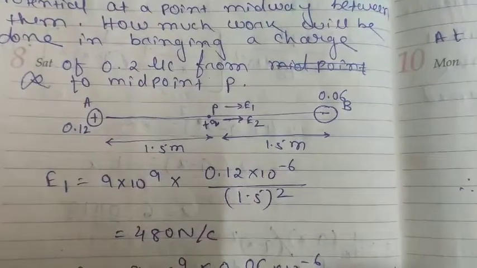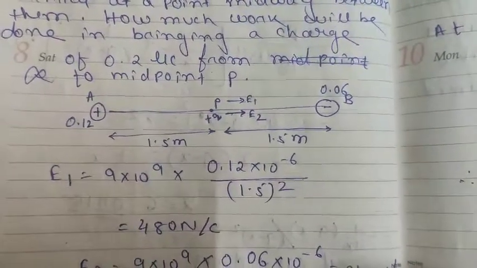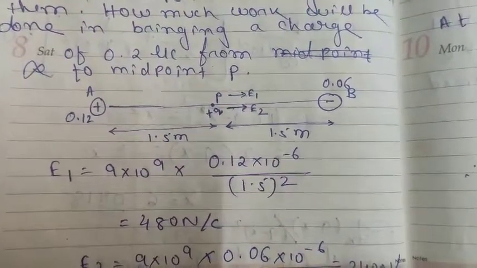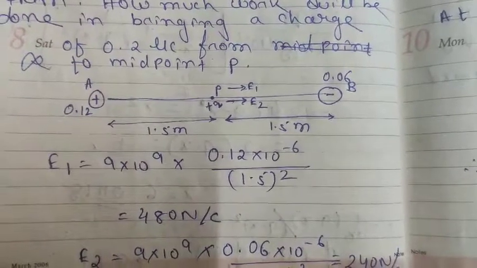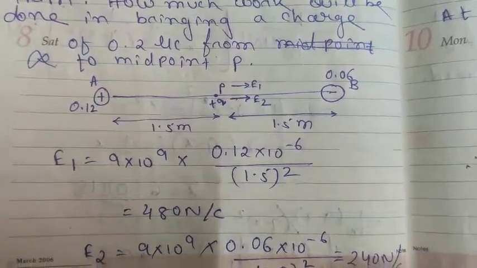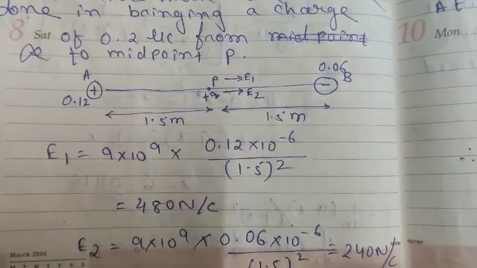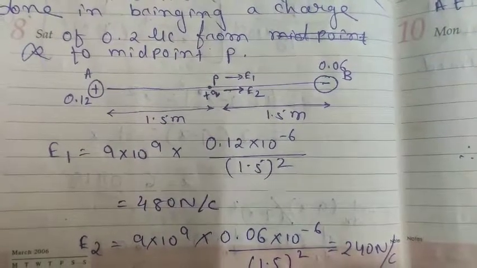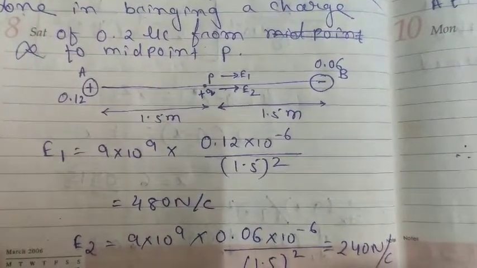And students, it's my biggest request to all of you, go through the derivation first before you go to the numericals. You have to go to the derivations first. Thank you.